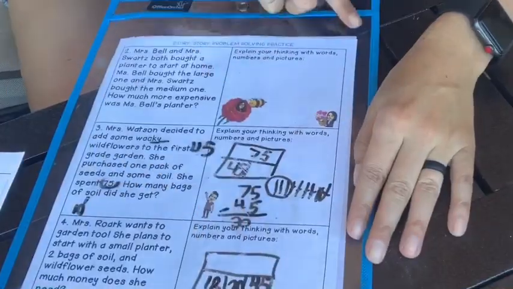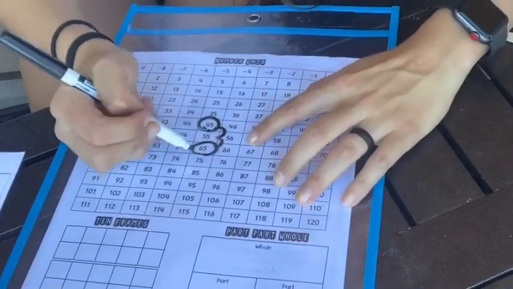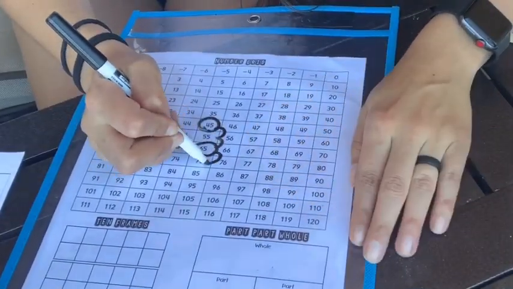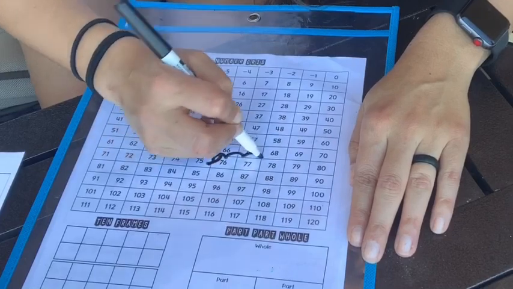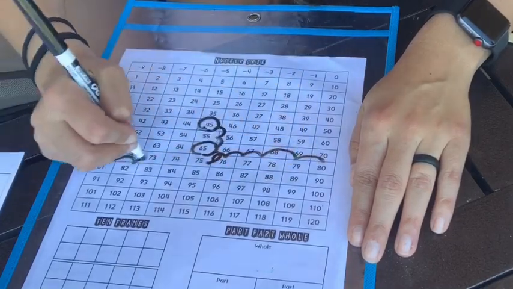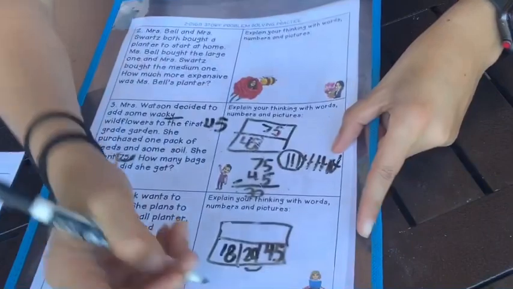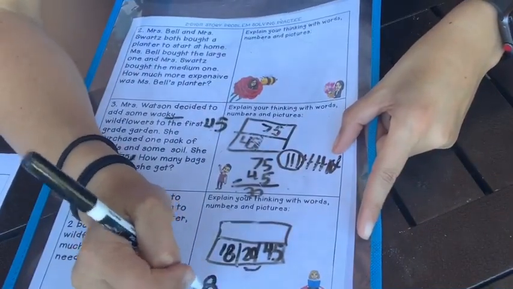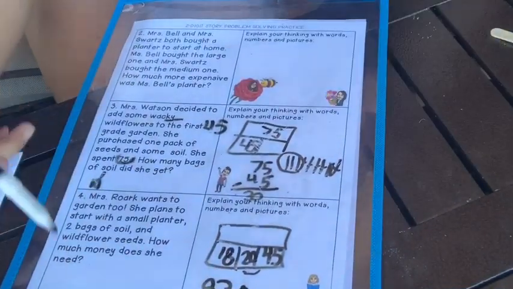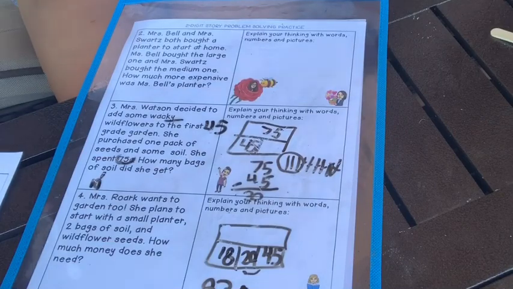Now 65 plus 18. 18 can be broken into 10 and 8 more. 1, 2, 3, 4, 5, 6, 7, 8. 83 cents. So total, Ms. Rourke is going to need to save 83 cents to go to the store.